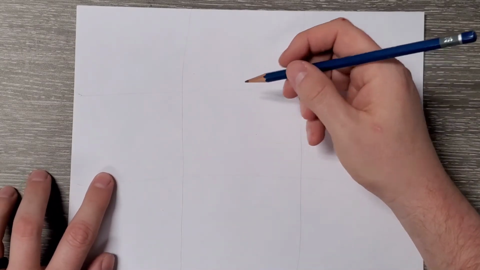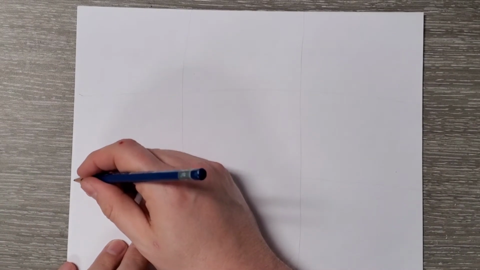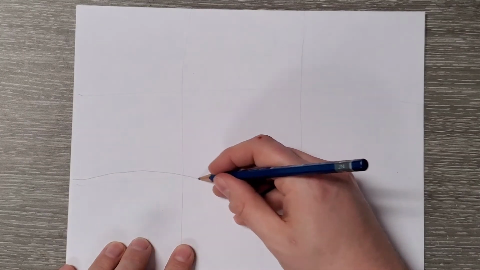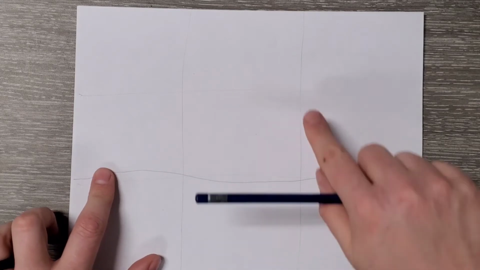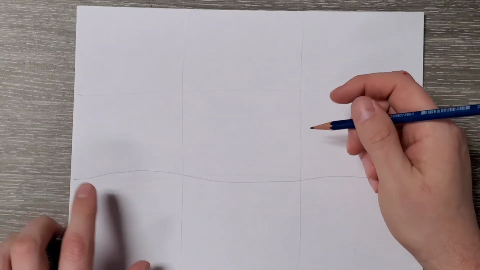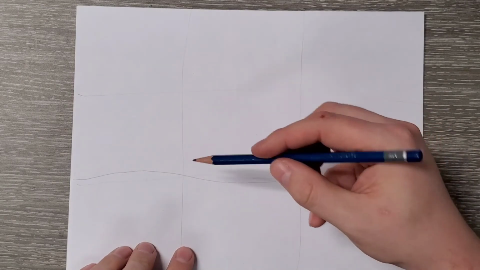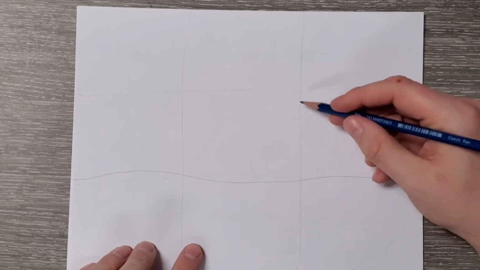Okay. So I'm going to put my landscape, right? We talked about this in the slideshow, in the presentation. I'm going to put my landscape kind of following this bottom third, right? Because I want this piece to be mostly sky. And once again, I'm using my very light pencil because I want to be able to erase this stuff when I'm done. I'm going to put my figure somewhere on a third here.